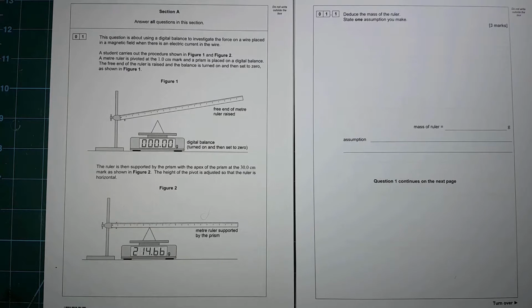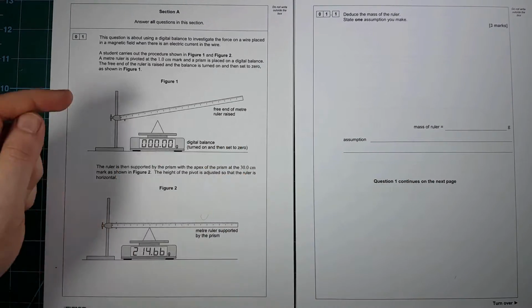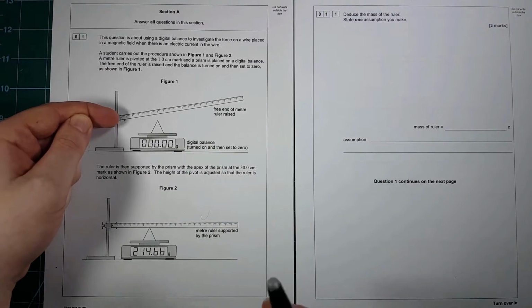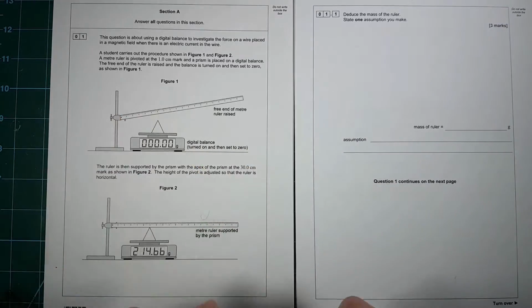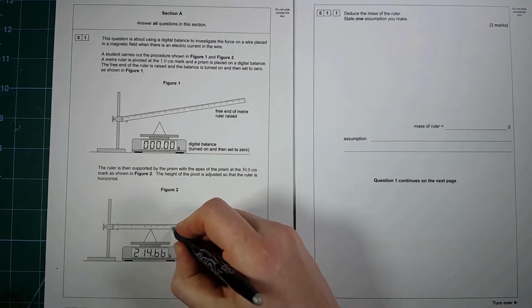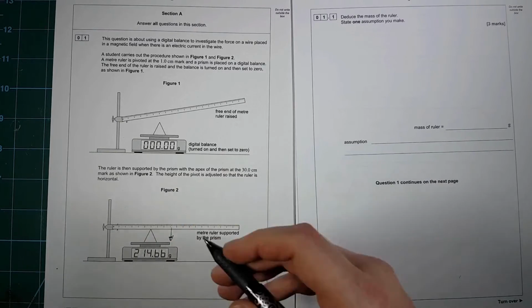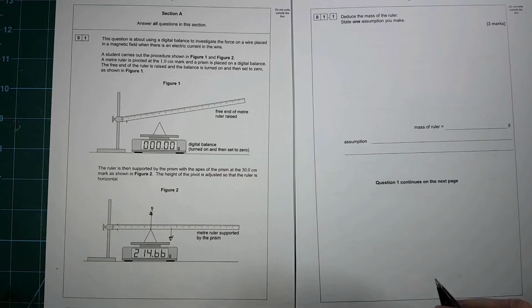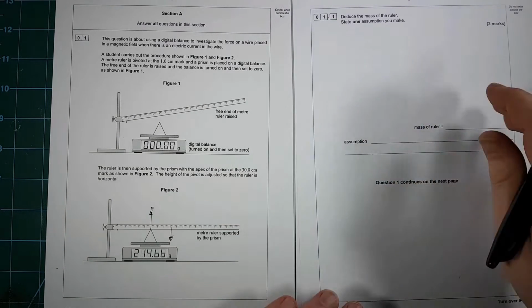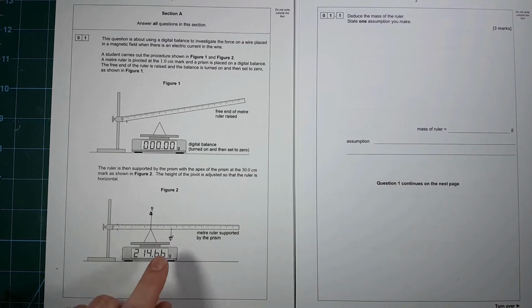Right, question 1. There's an awful lot to read on this paper, and there can be quite confusing questions. But essentially we've got a pivot here, and a moment being created by the weight of the ruler acting down here, and a force acting upwards here, which is balancing it. So we need to use the principle of moments to calculate the weight of the ruler, and to do that, we need the distances involved.